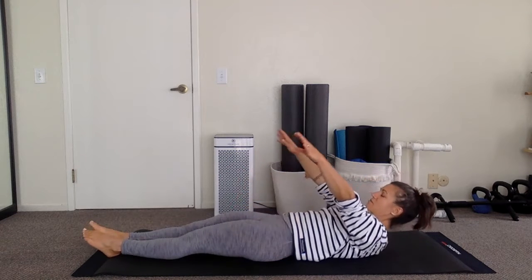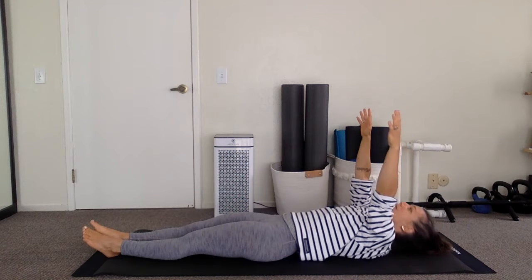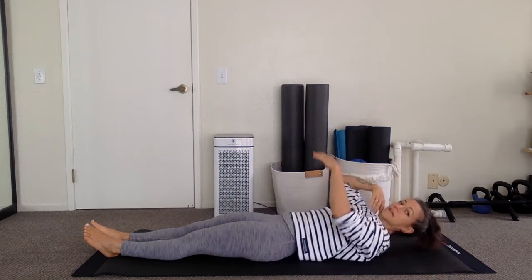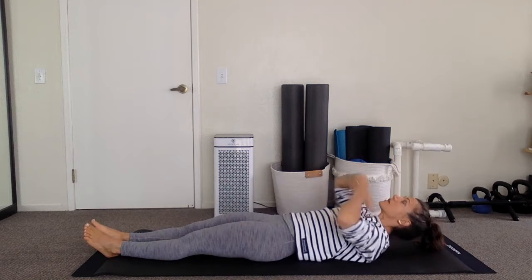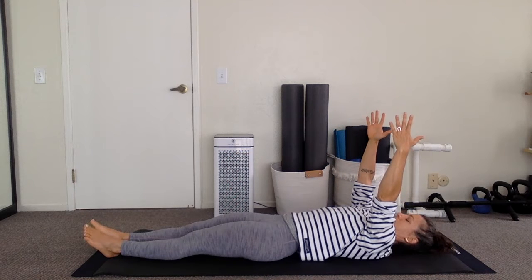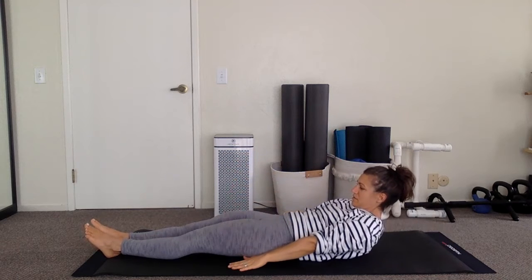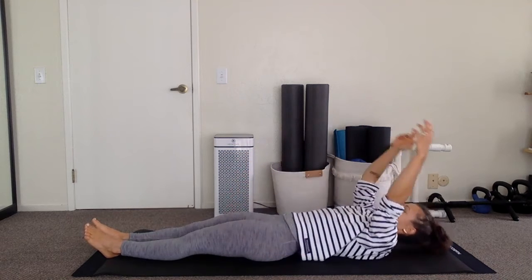So one is a reaction to the other. It's a lot nicer than lifting the head on its own because it's so much neck work. It's more neck than we need, right? Nod your chin towards your chest, drop your ribs down to curl up, and then lift the arms and go back down.